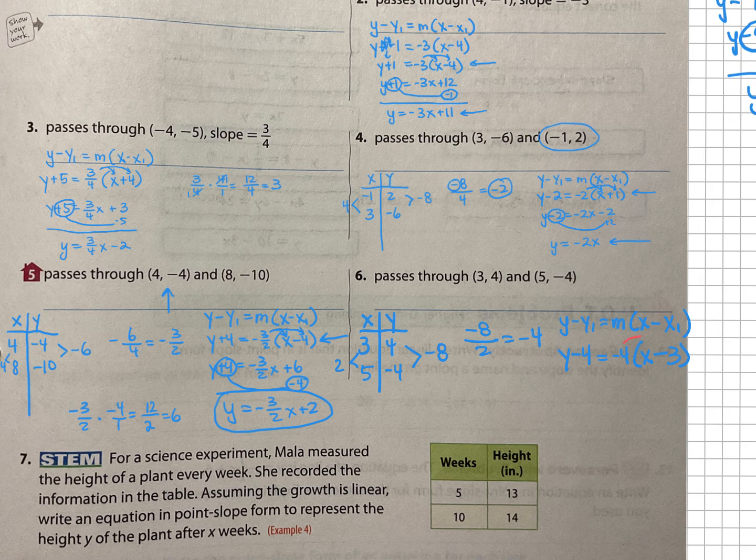I'm going to get rid of this and get rid of that. Y minus 4 equals negative 4x plus 12, because negative 4 times negative 3 is positive 12. I'm going to take this negative 4, move it over here, make it positive 4. Y equals negative 4x plus 16. And I'm done.